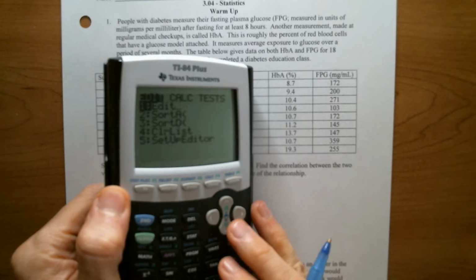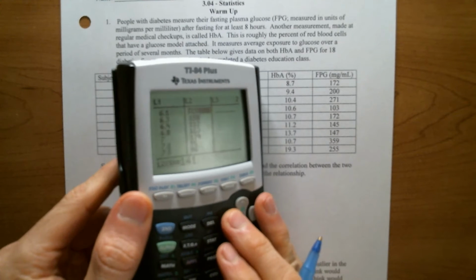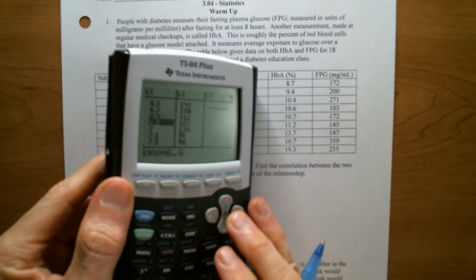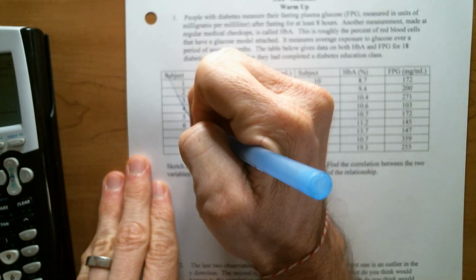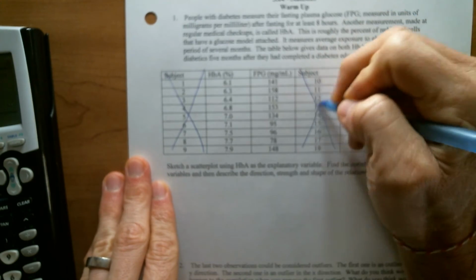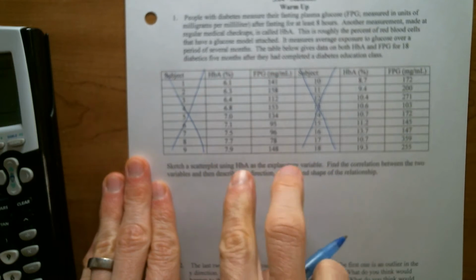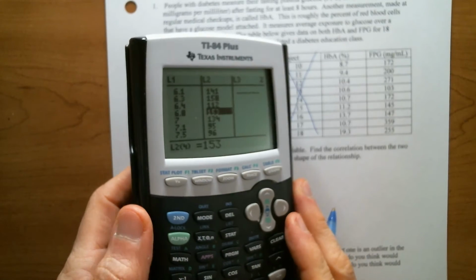anytime we're making a graph in this class, you're pretty much always going to stat edit. I've taken the liberty of typing in all of the X and Y values. Notice that this is just telling you the subject number. This wouldn't be in any part of your data. You would just be using these two columns and these two columns. So I've got it all in there.